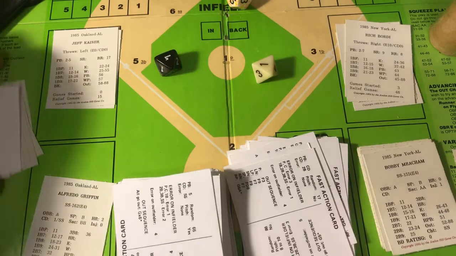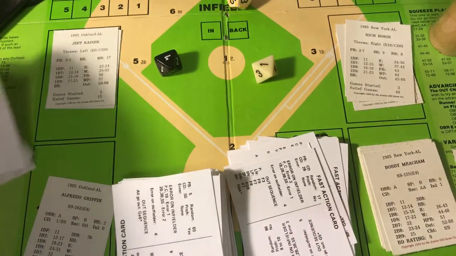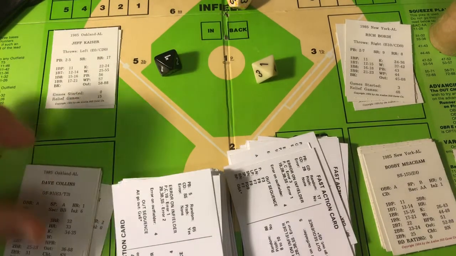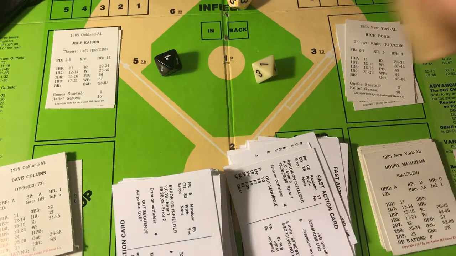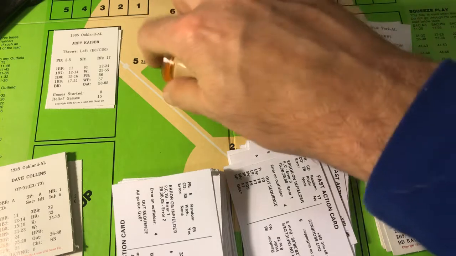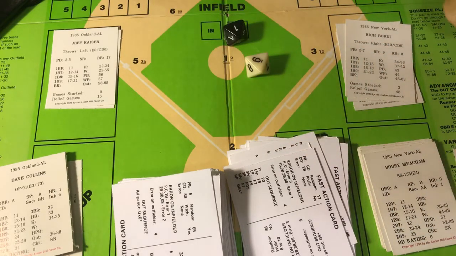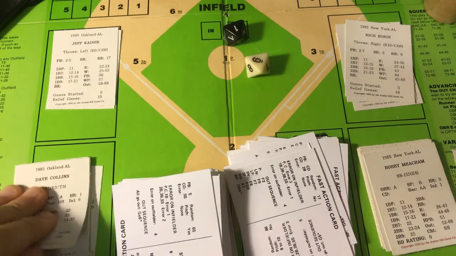And go to the top of the order for the A's. It's going to be Dave Collins, Speedy Dave Collins. It's off Collins, a 16 off Collins. And that's going to be a single to center. Stopping at second is going to be Hill. So first and second now for the A's. So the A's are threatening. They've got something brewing here.